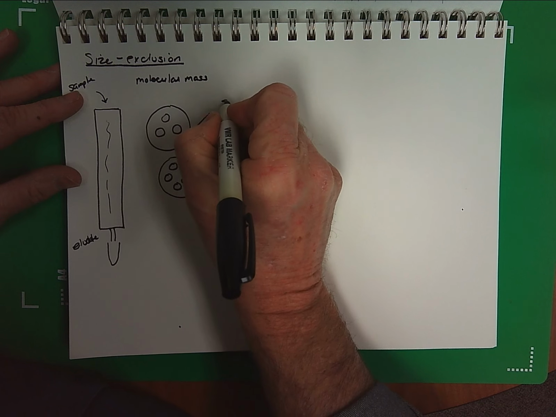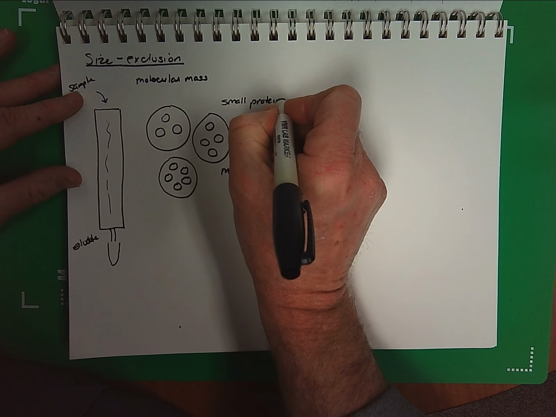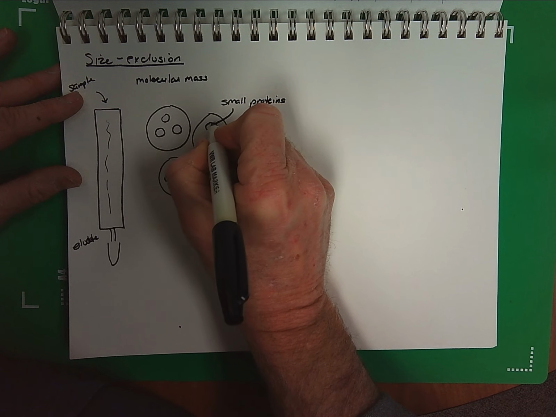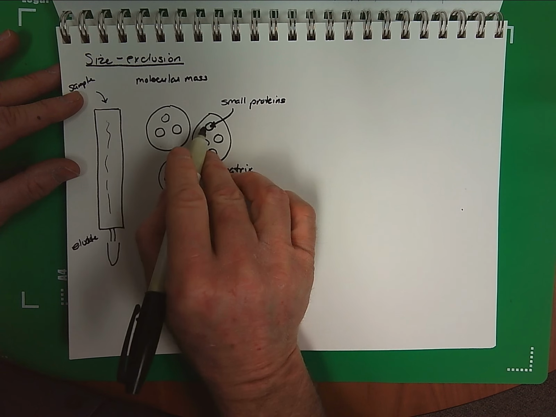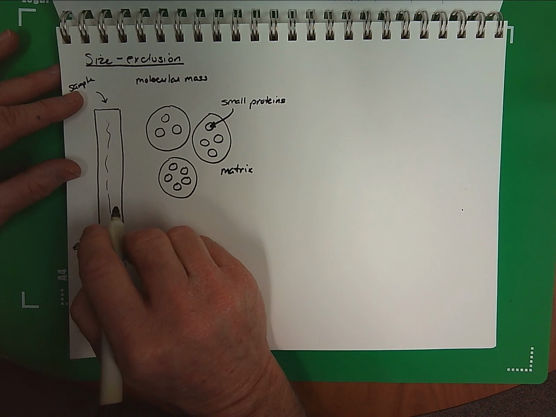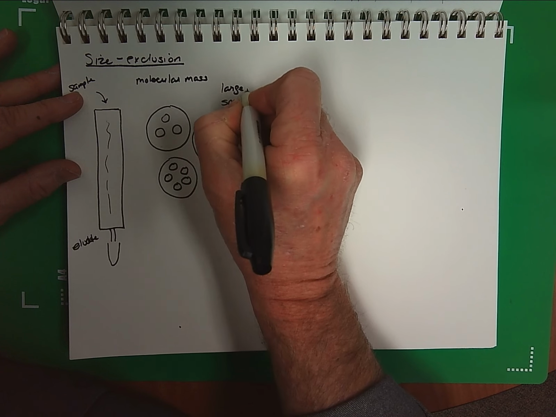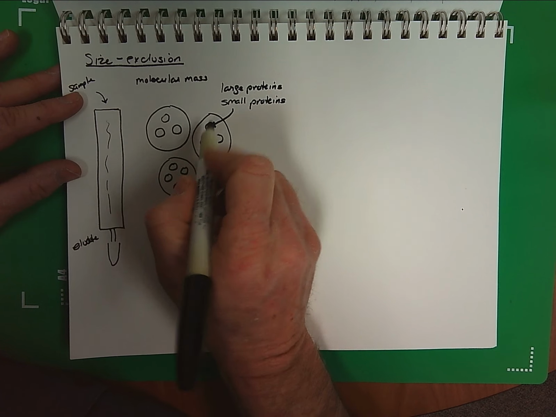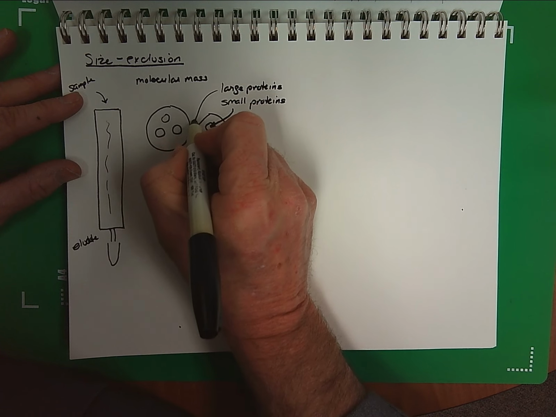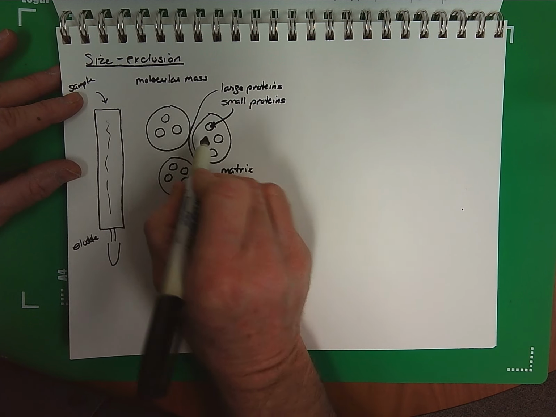Small proteins will enter the bead because they fit through these small holes. Large proteins will not fit through the hole, and they will percolate between the beads because they do not fit in the hole.